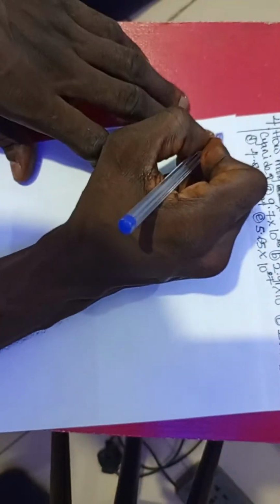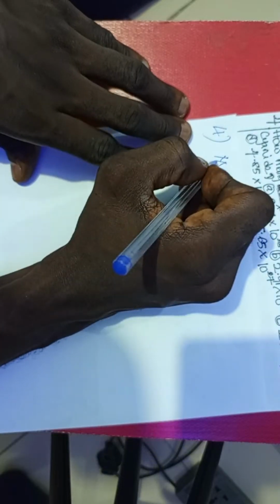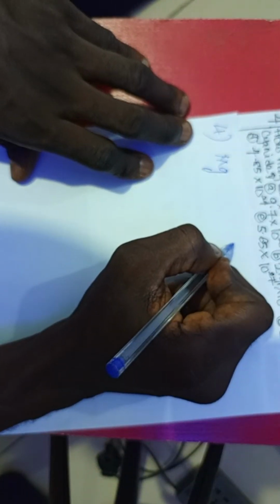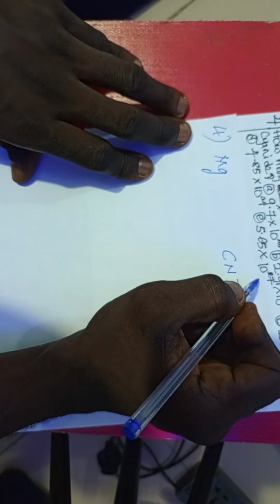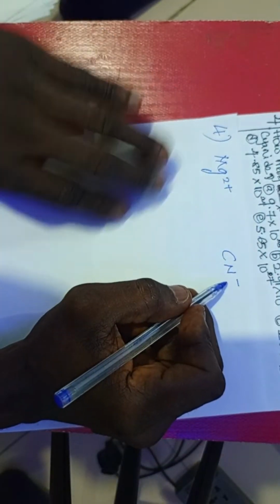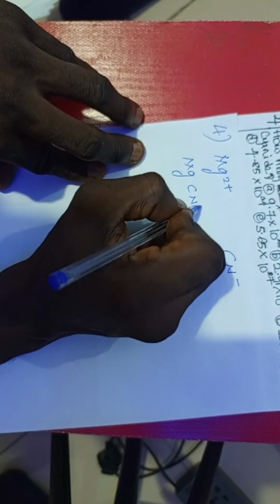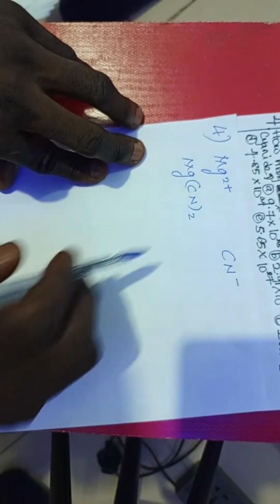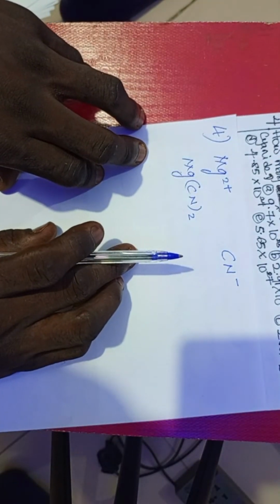We have magnesium, this is question 4, Mg, magnesium. Cyanide ion is CN minus. So we all know that magnesium is in group 2. We have Mg2 plus, and this is cyanide. So what will be the correct formula for magnesium cyanide? It will be Mg(CN)2. So this is the correct formula for magnesium cyanide.